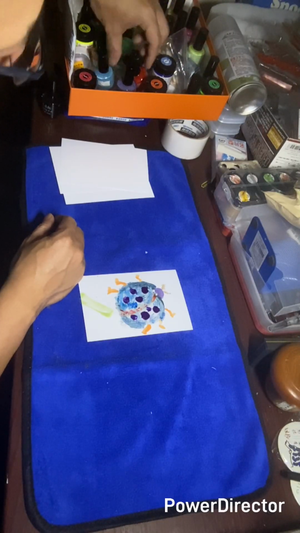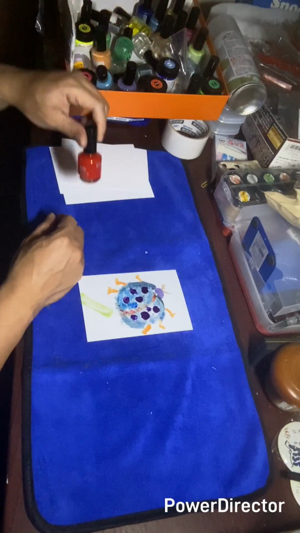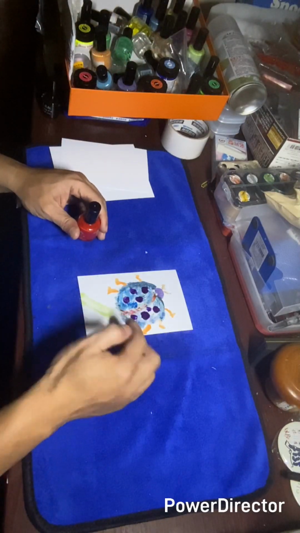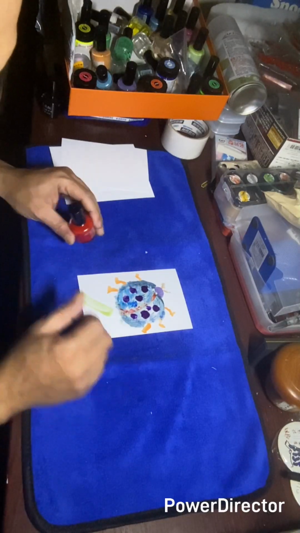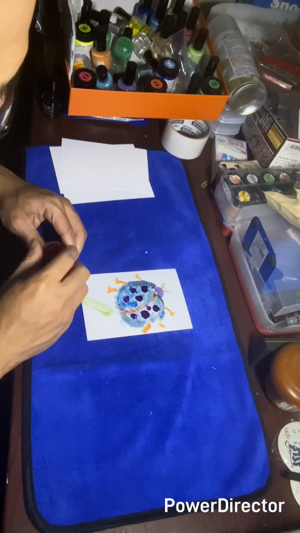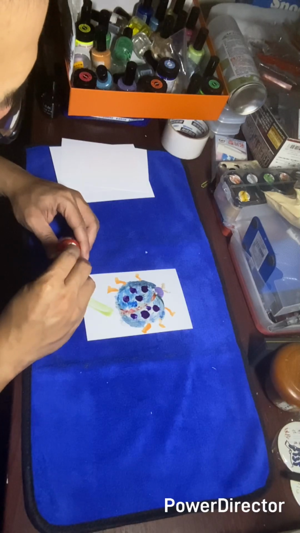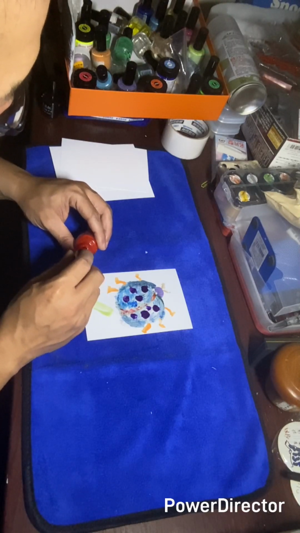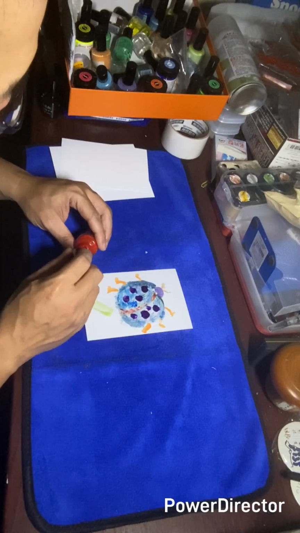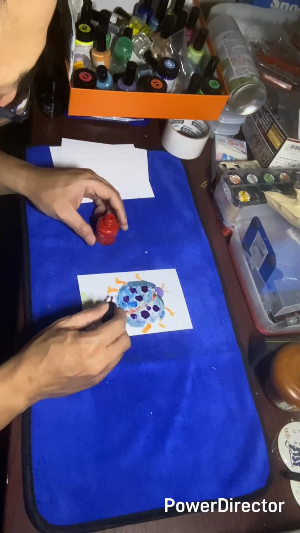What kind of color do you want for a flower? Okay, this is the red. Maybe I made some mistakes, but it's okay. If we make the red flower the background, it will look very eminent when you see the picture's characteristics.